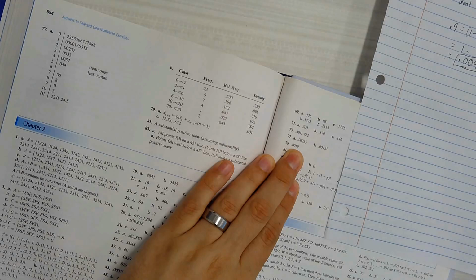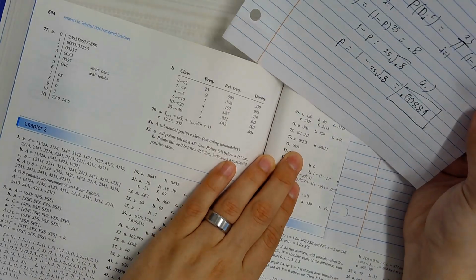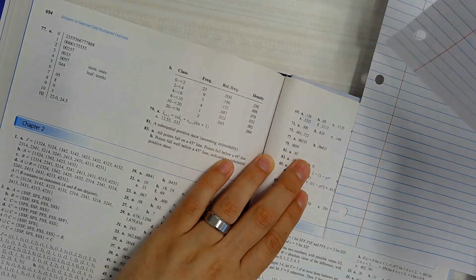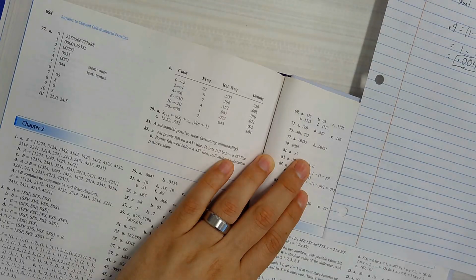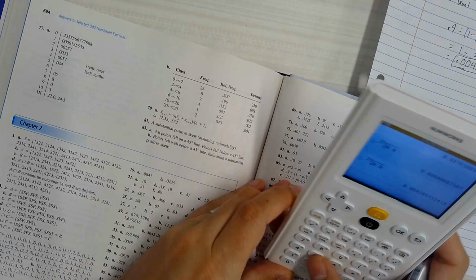Chapter 2. Oh, no, it's a very sad day. 0.06235 and then 0.00421. Wait, what? How did we...? We didn't get A. Huh? I didn't make it. What?